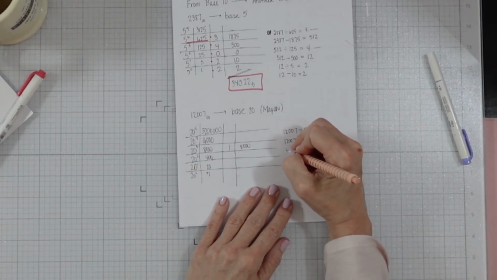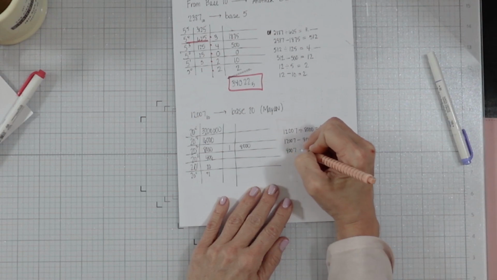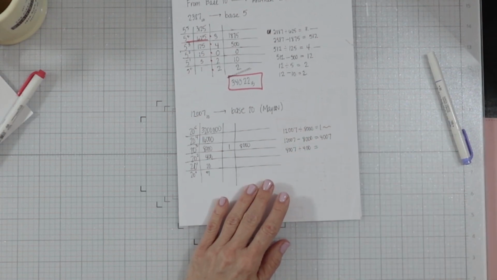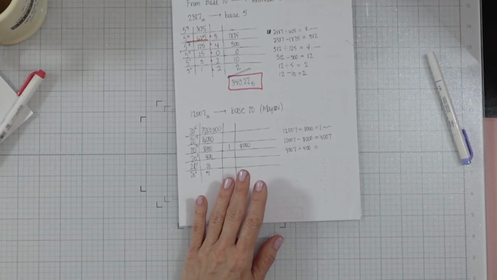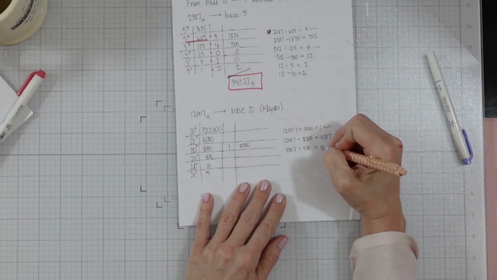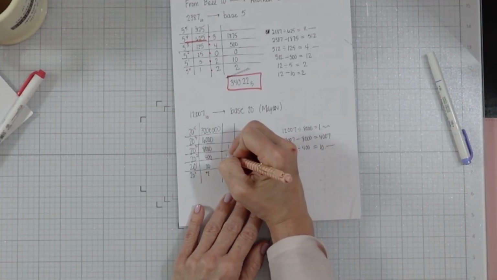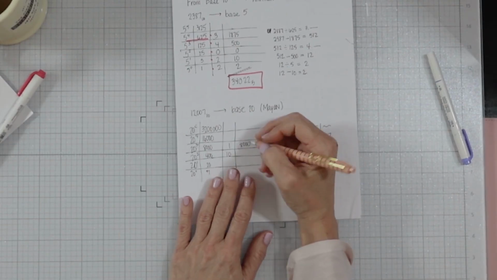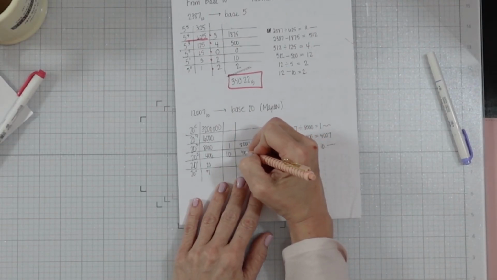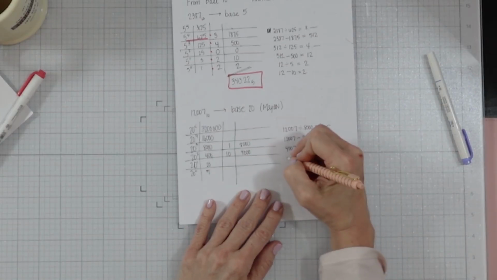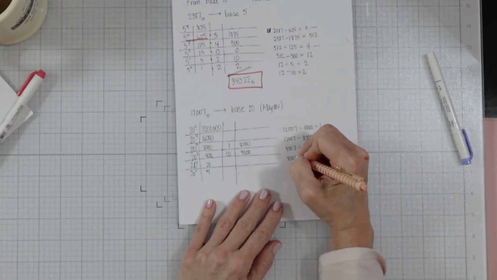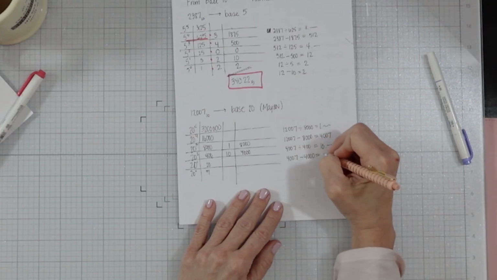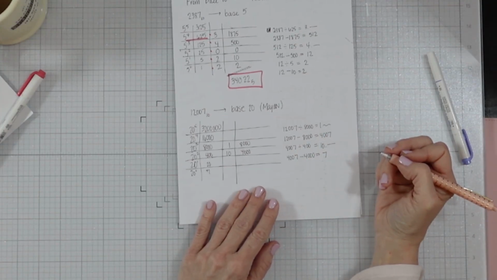So now 4007 divided by 400. So when we do that, we should get 10 point something. So I'm going to put a 10 here. And then 10 times 400, I know that that's 4,000. So 4007 minus 4,000, that gives me 7.